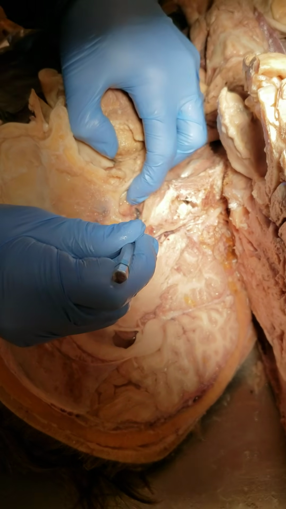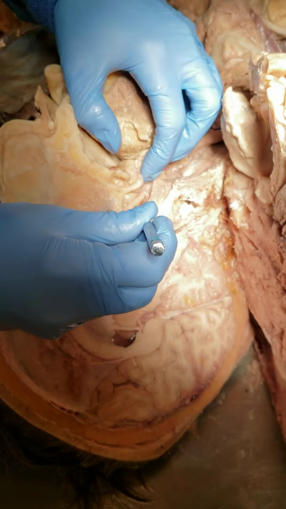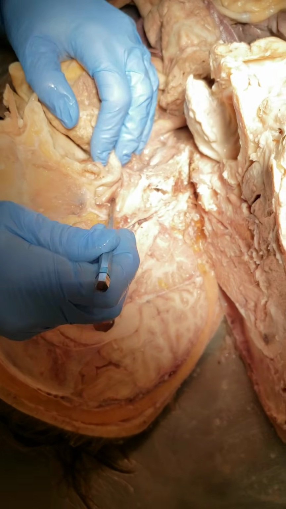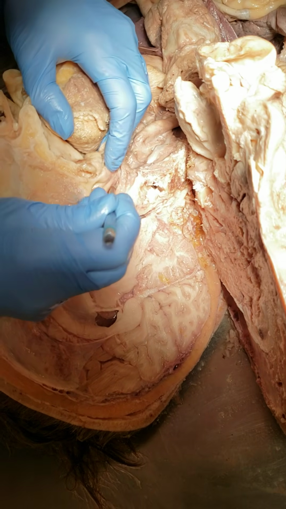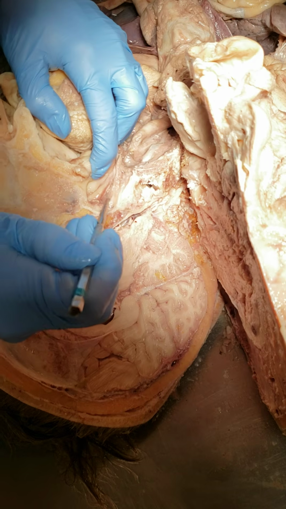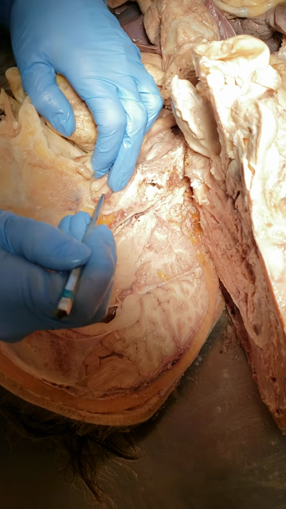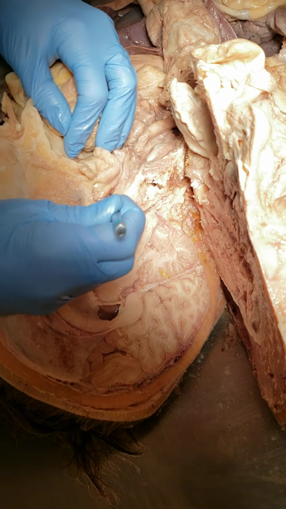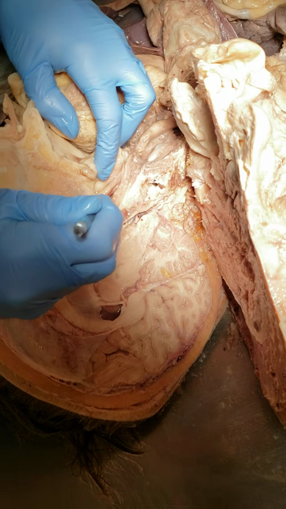Right here. So again, this would be the opening into the eustachian tube. So what you see here is a little pillow-shaped structure called the torus tubarius.